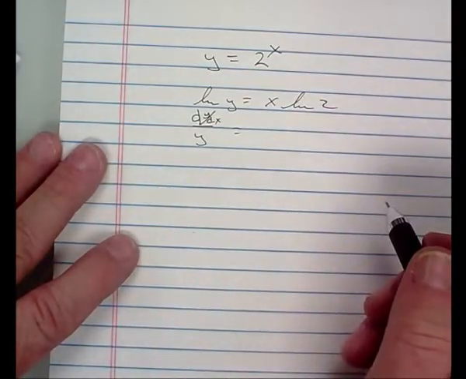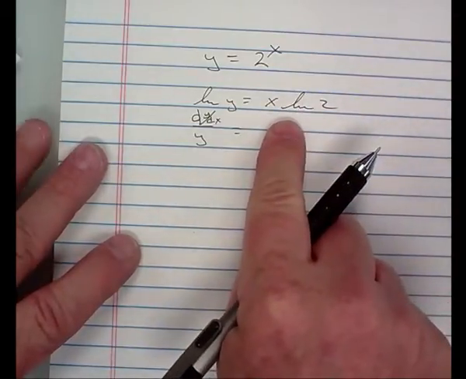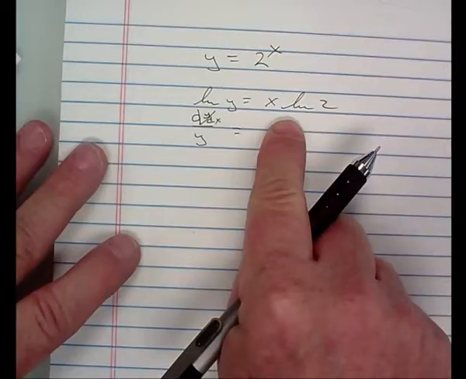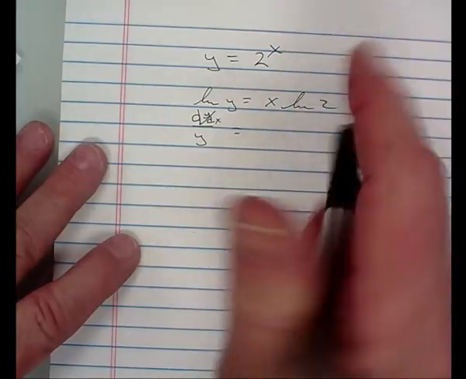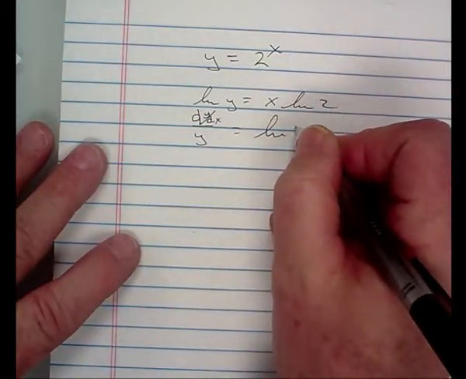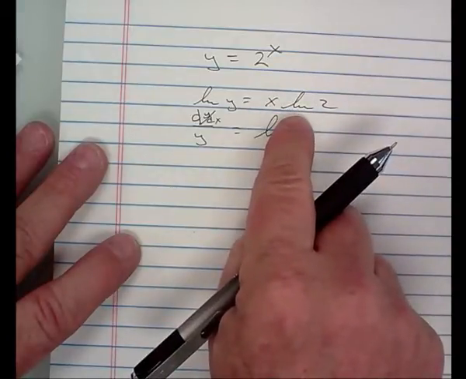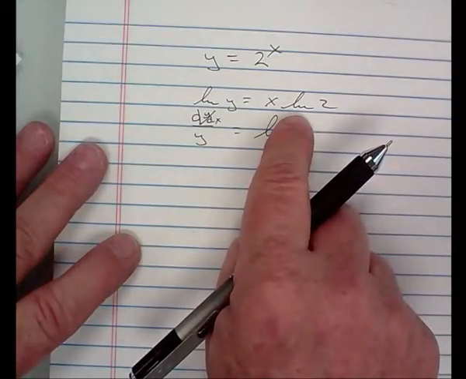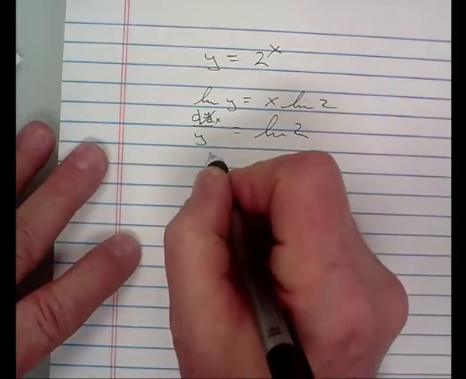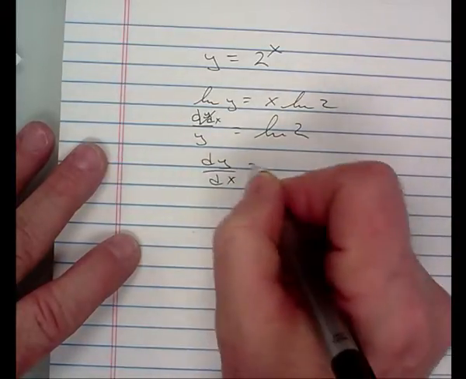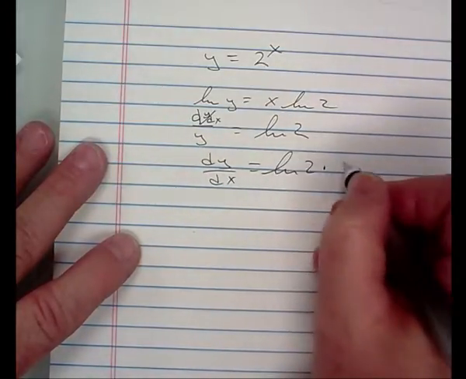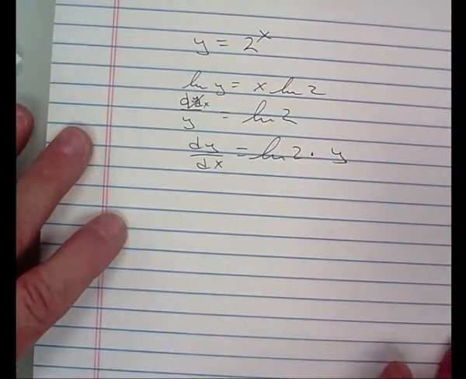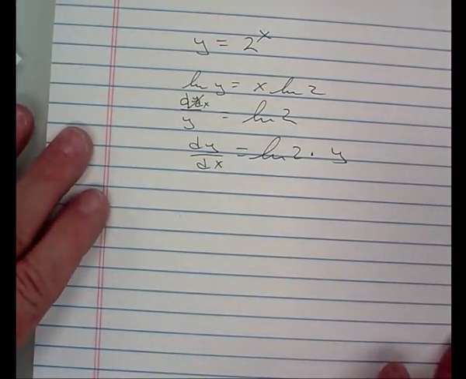Correct? What's the derivative of this? Nothing. It is something. Just the ln of 2. Right? If it was x times 2, it would be 2, correct? So that means dy/dx is equal to the ln of 2 times y, correct? But what's y?